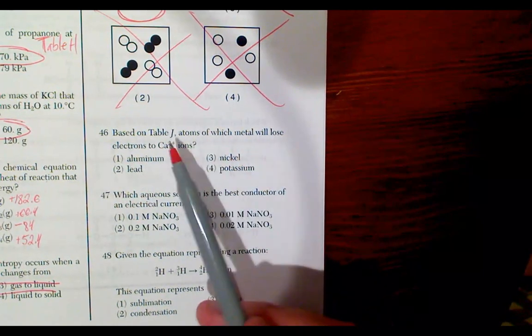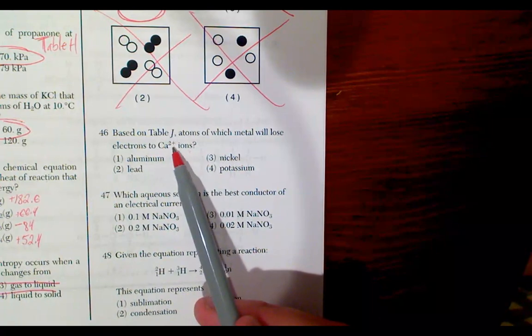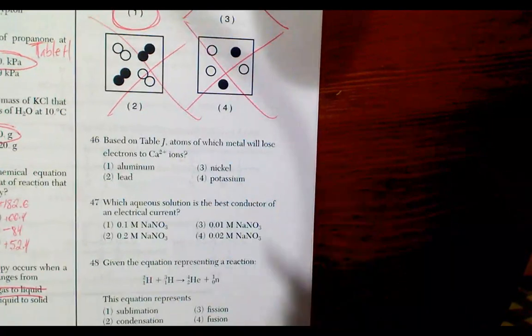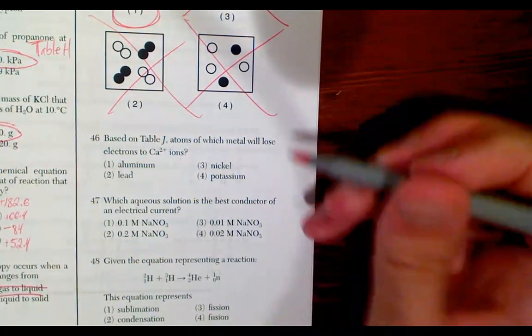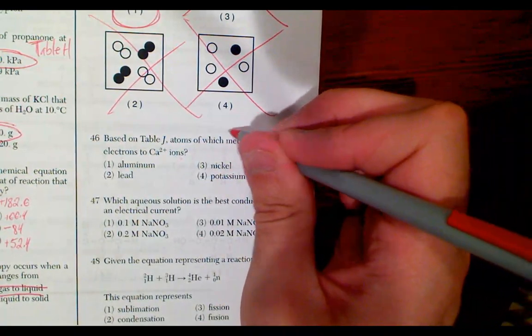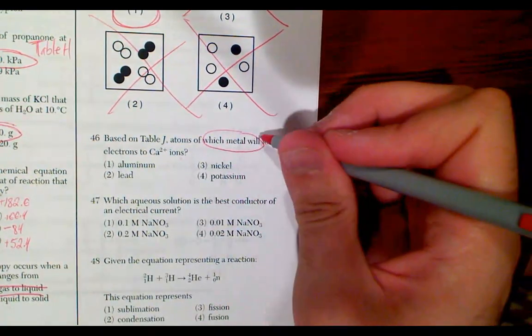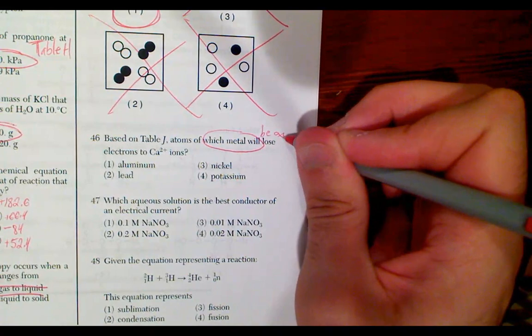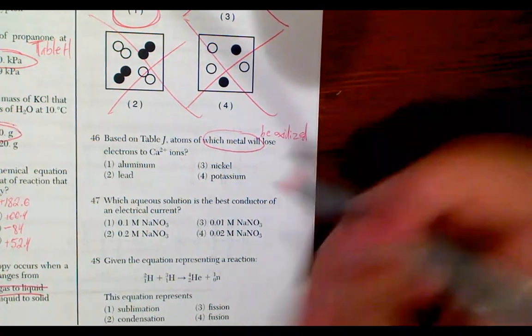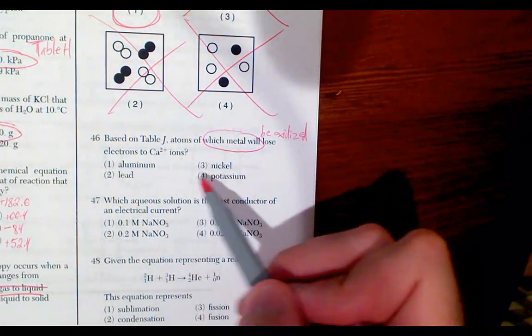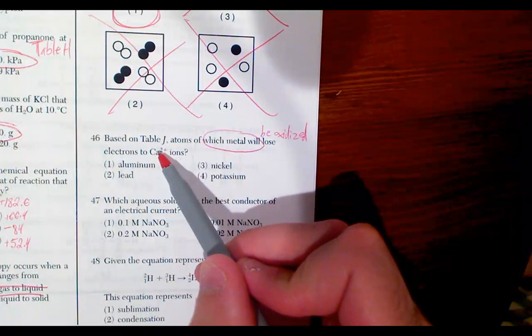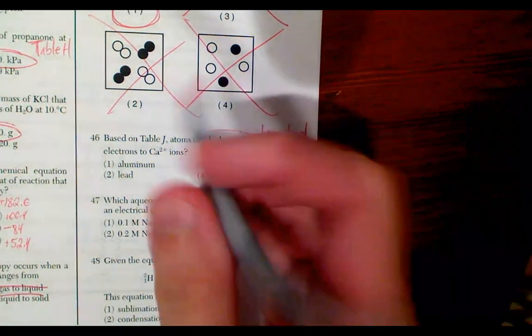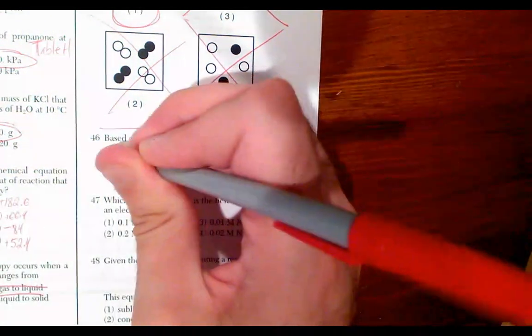If one of these metals is going to lose electrons and give those electrons to calcium, losing electrons means something's happening. Losing electrons means it's being oxidized. So this is saying which metal will be oxidized instead of calcium. Which of these four metals, when reacting with calcium, will be the one that gets oxidized? And it's telling you based on table J.